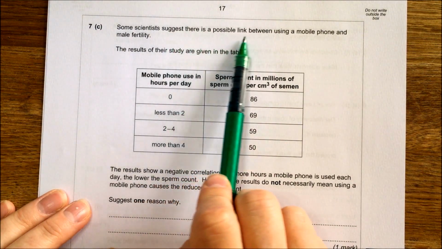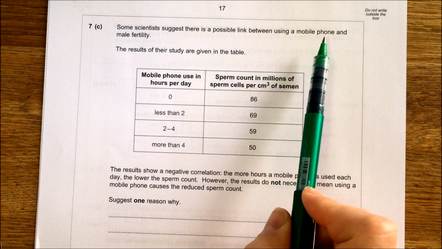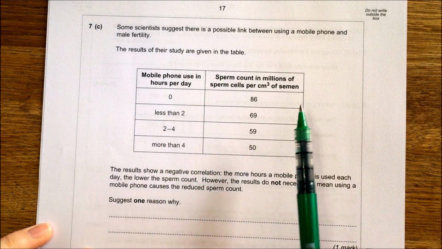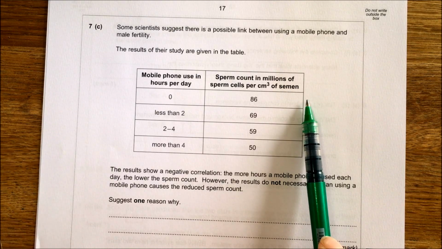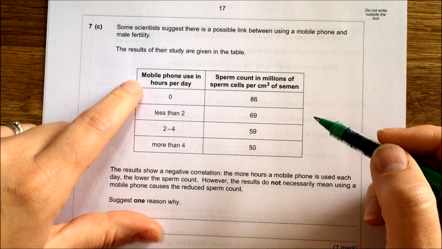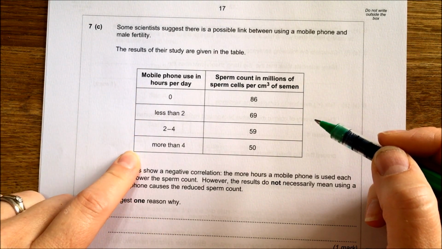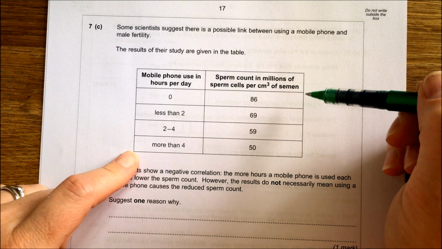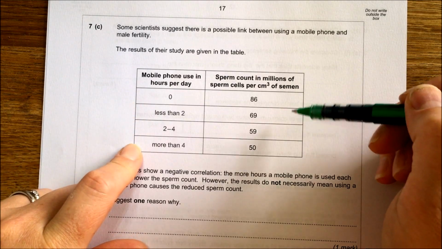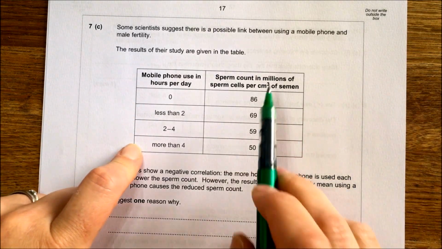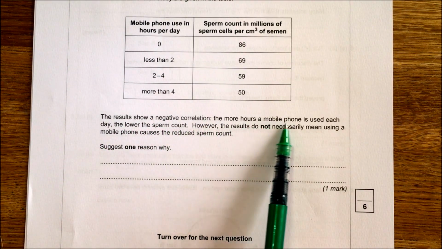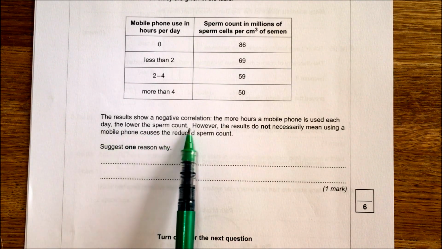Some scientists suggest there's a possible link between using mobile phones and male fertility. The results of their study are given in a table: mobile phone use in hours per day, and the sperm count in millions of sperm cells per centimetre cubed of semen. So we've got 0 going up to more than 4, so increasing the amount of phone use in hours per day, and we can see that the sperm count in millions of sperm cells is decreasing as well. So there's a link between the amount of hours they use their phone and the sperm count in centimetres cubed of semen. The results show a negative correlation. The more hours a mobile phone is used each day, the lower the sperm count.